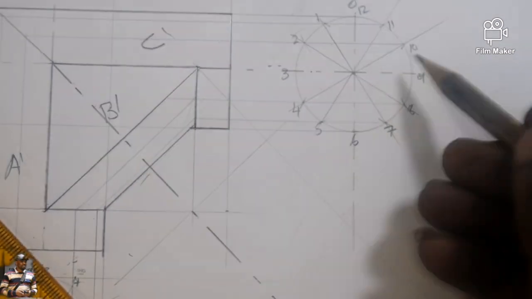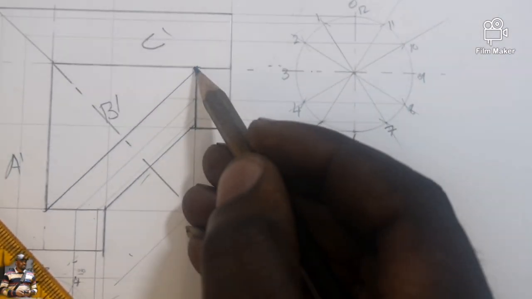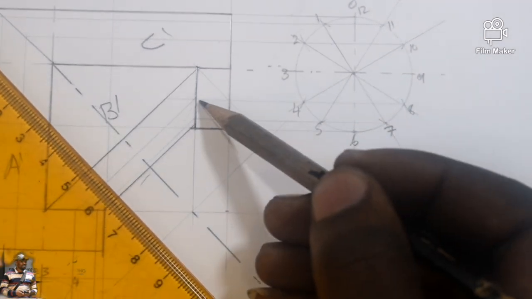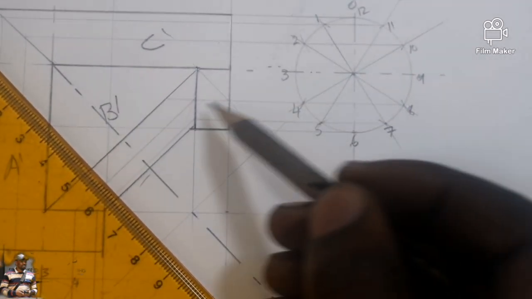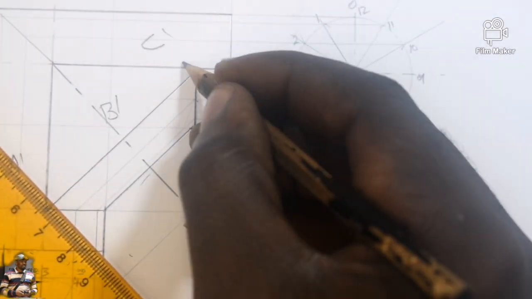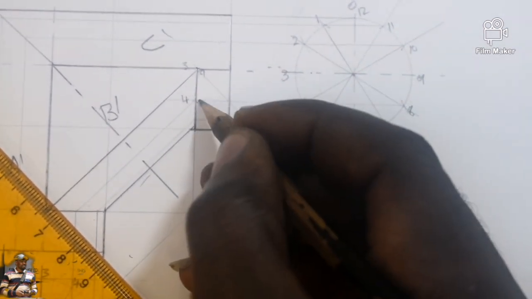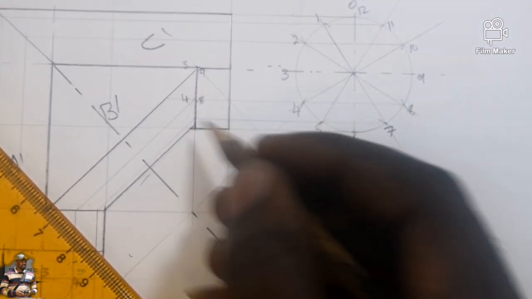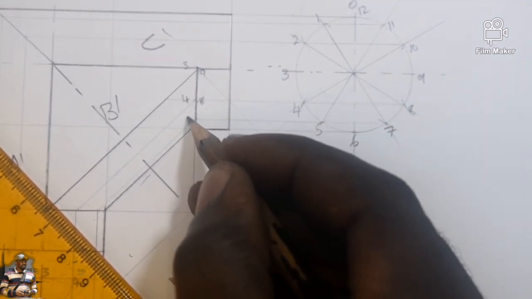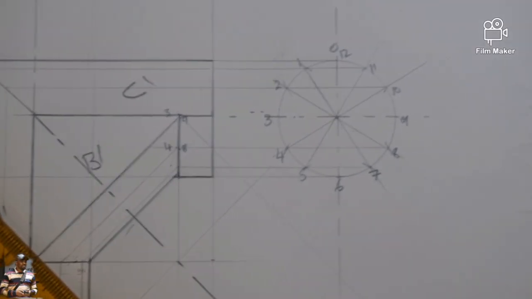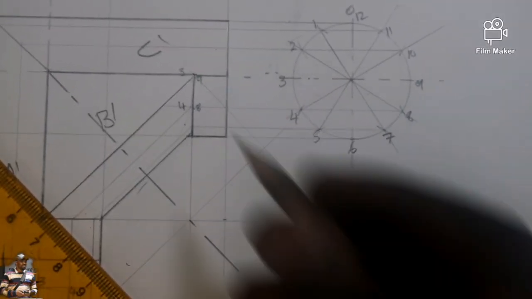So again, this is the line of 3 and 9, isn't it? So again, you go to the line of 4 and 8, which is this point. So let me say this is 3 and 9, this is 4 and 8, then this is 5. Let me try to zoom it. The YouTube guys, are you still with us?